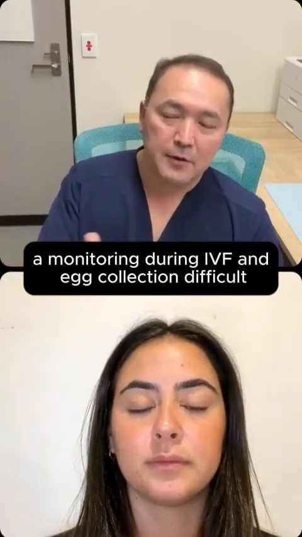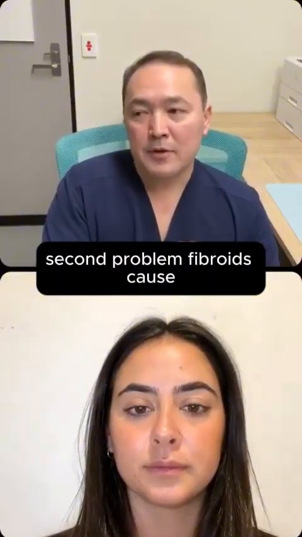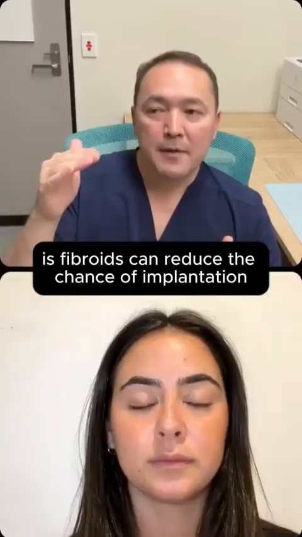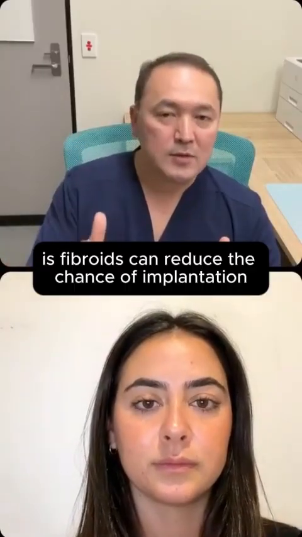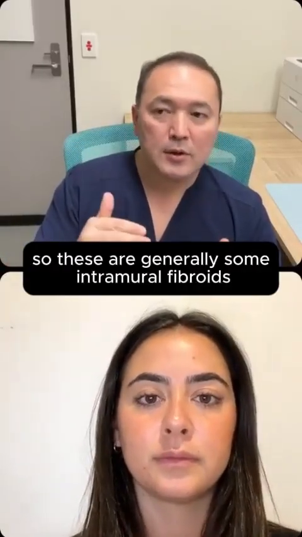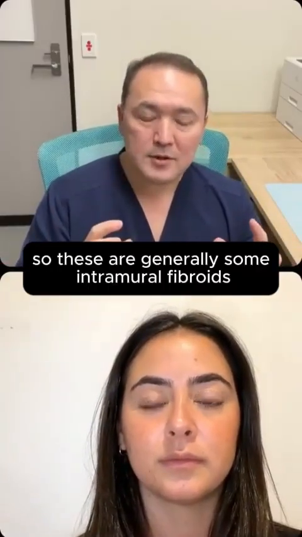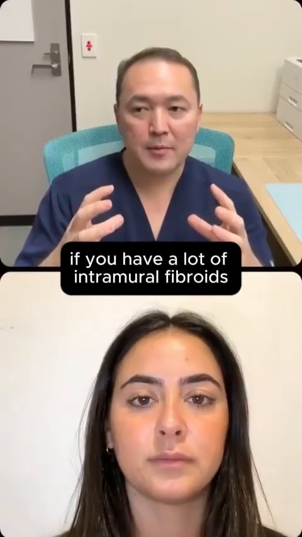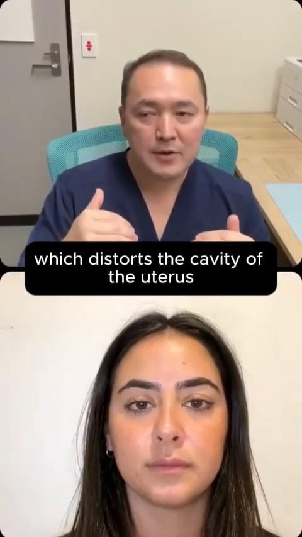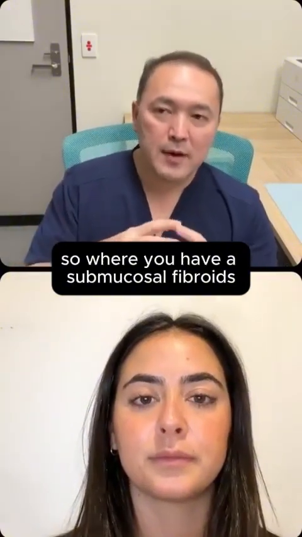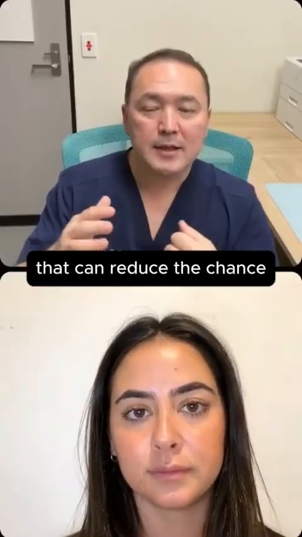and egg collection difficult. The second problem fibroids cause, which is a much more significant problem, is that fibroids can reduce the chance of implantation. These are generally some intramural fibroids, if you have a lot of intramural fibroids which distort the cavity of the uterus, or mainly submucosal fibroids. Where you have a submucosal fibroid protruding into the uterine cavity, that can reduce the chance.